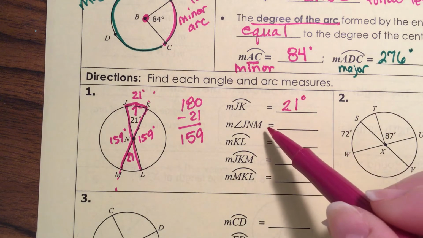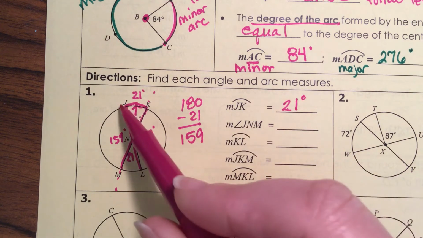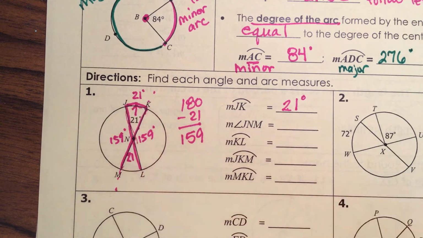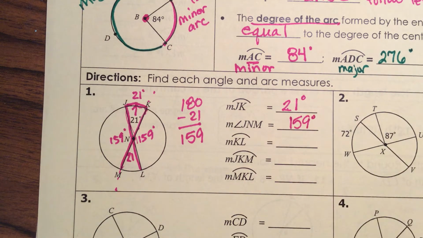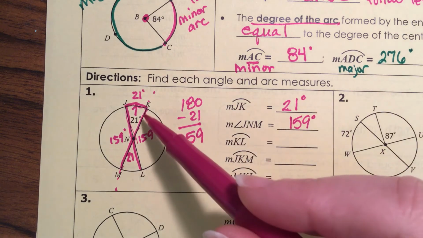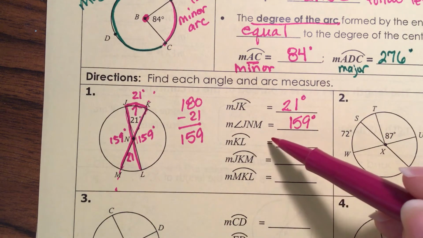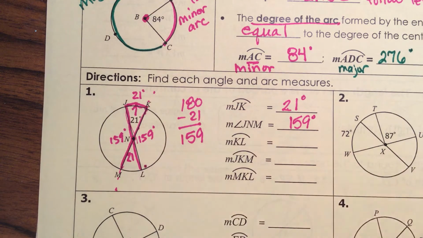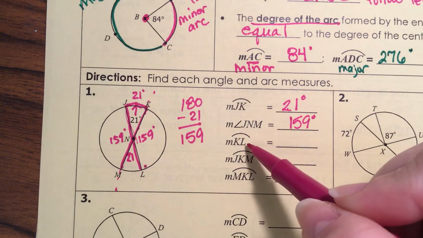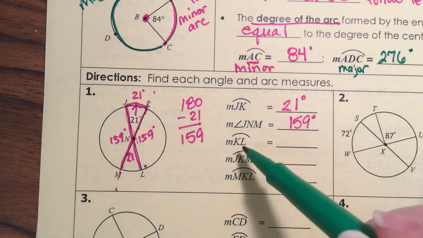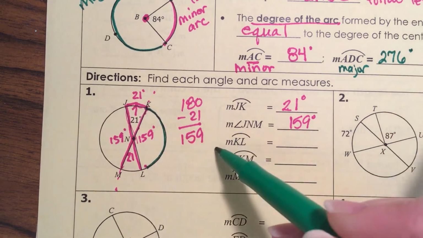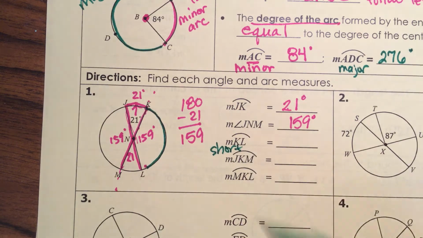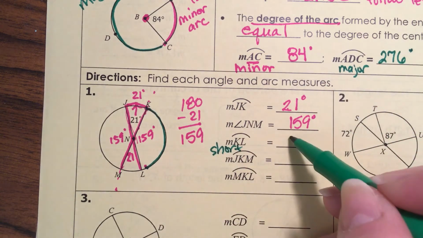If I want to go to angle JNM, we just found that because we said 180 minus 21, so we have 159. The opposite one over here, if we want to look at KNL, it's also a vertical angle, so it's also 159. But the next one we're looking for is KL. So this one is going from, not the long way around, there's no letters in between. We want the short part, so we want to go the short way. From here to here is 159.